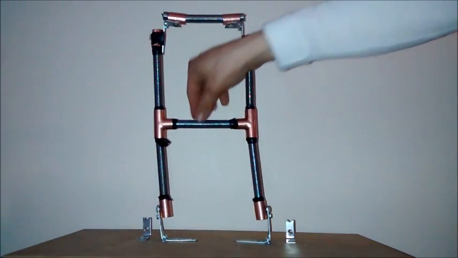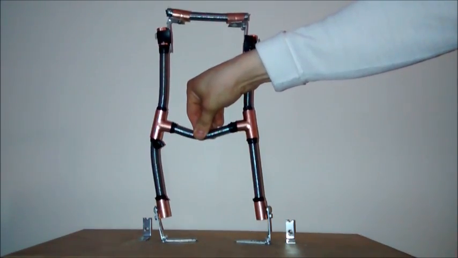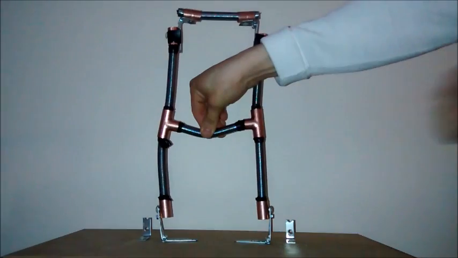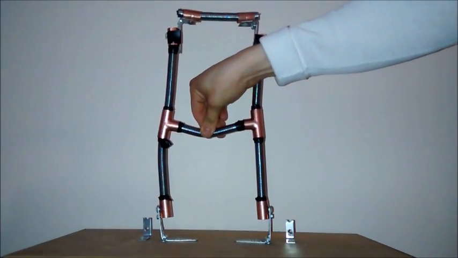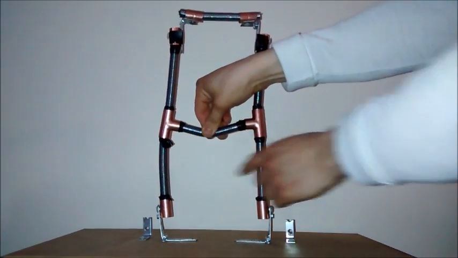When you apply a load in the middle, you can see these 4 beams are bending, meaning that the force being applied is affecting all 4 of these beams.